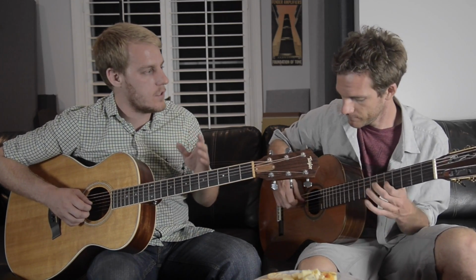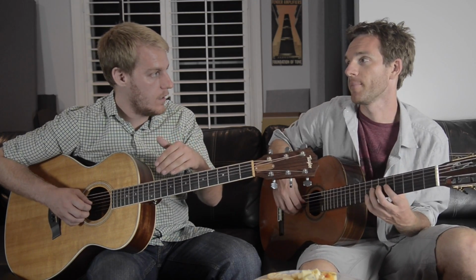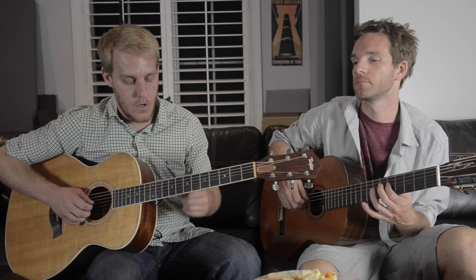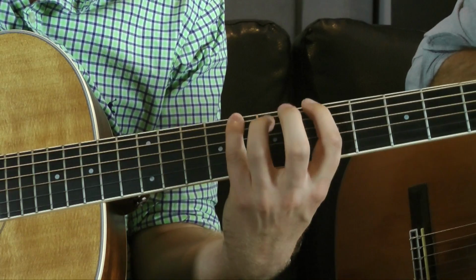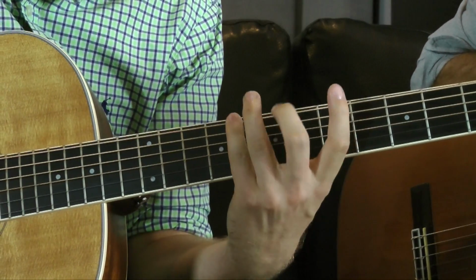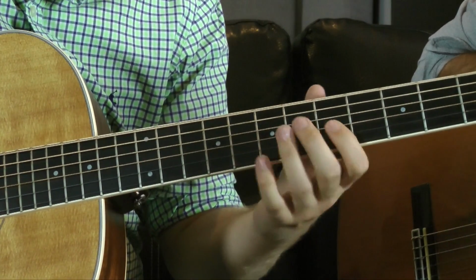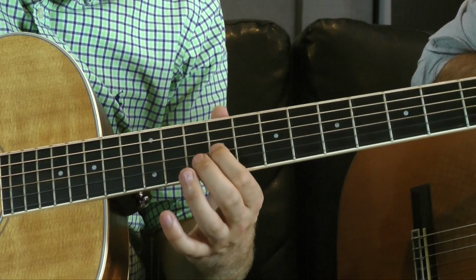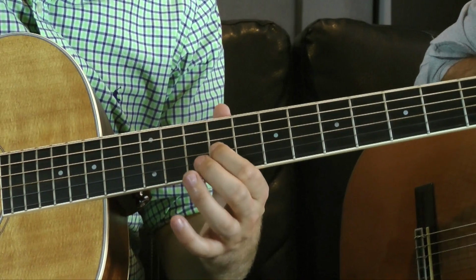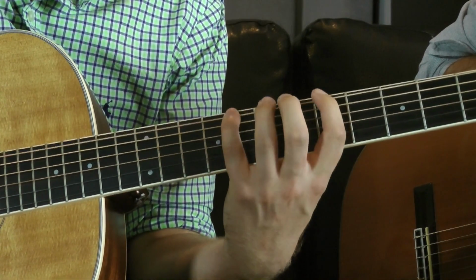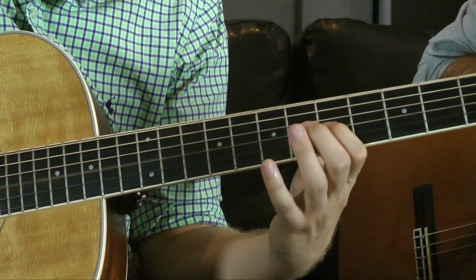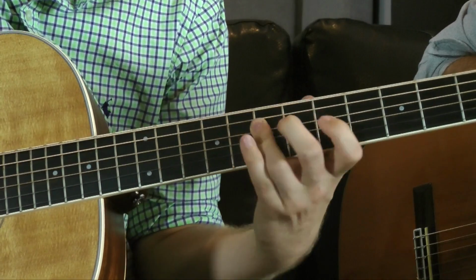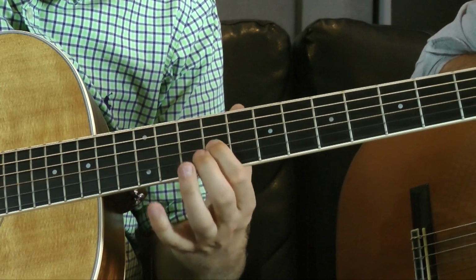You also have to consider where you want to go, which in this case is why we choose this note, because we're going to slide. Once we have this shape comfortable, we're actually going to slide here. I believe that's the 9th fret on the G string, and that's the 5 of A. So in that one move, you've covered a lot of ground.